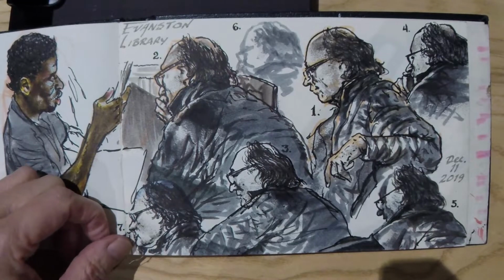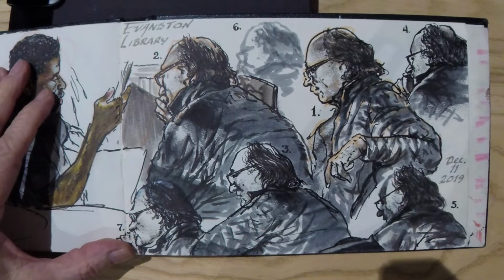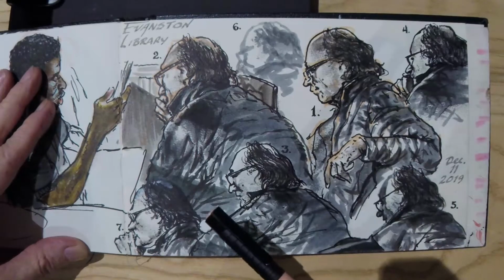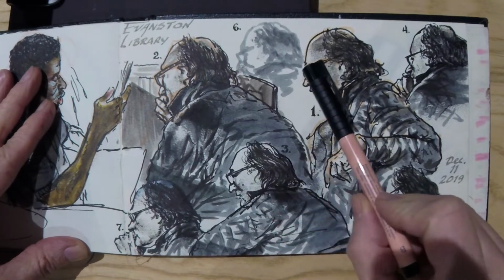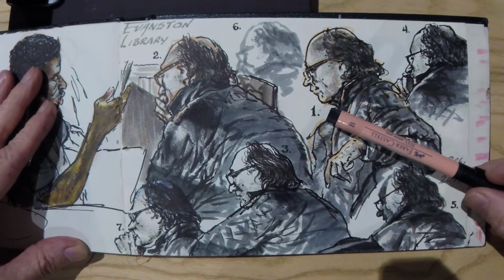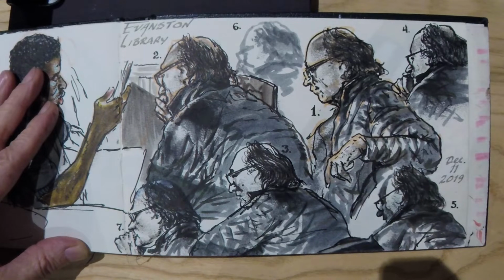Okay, I have a page here that shows some of the challenges I had yesterday when I was drawing in a library, and a gentleman was doing some research on the computer, and he kept changing his position. So if you look at the sketchbook, one of the things you notice is I've numbered the faces, and that gives you a sense how I developed the page.